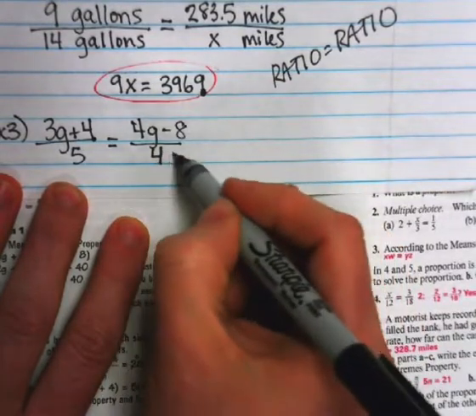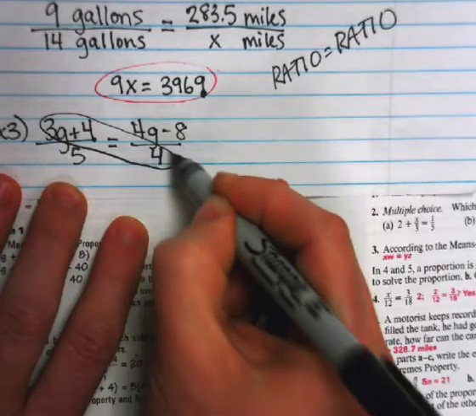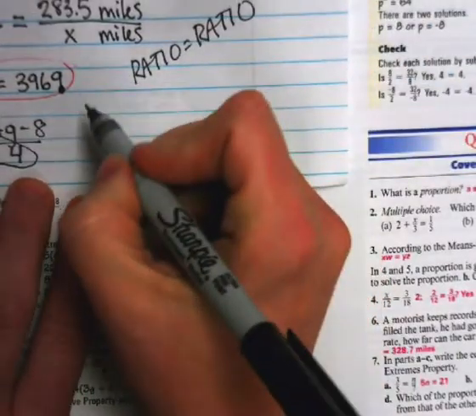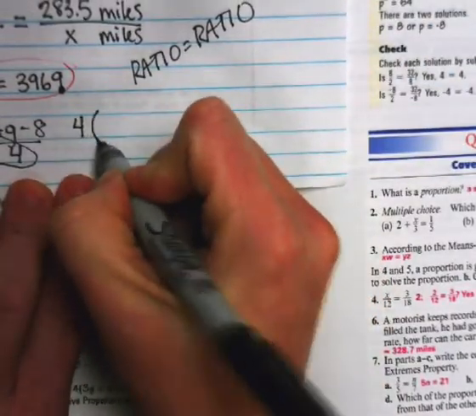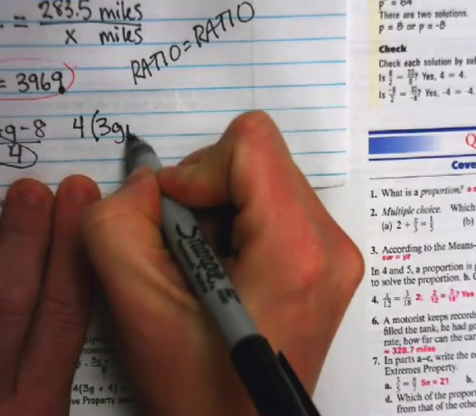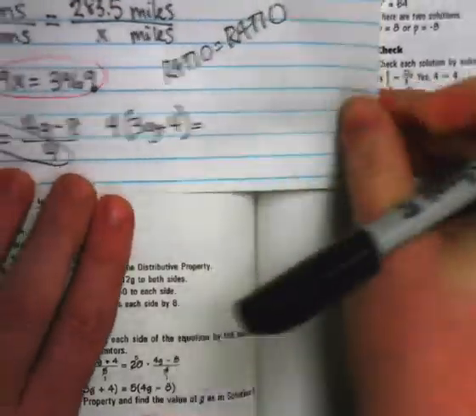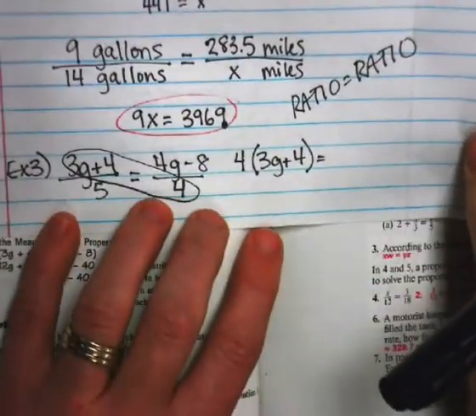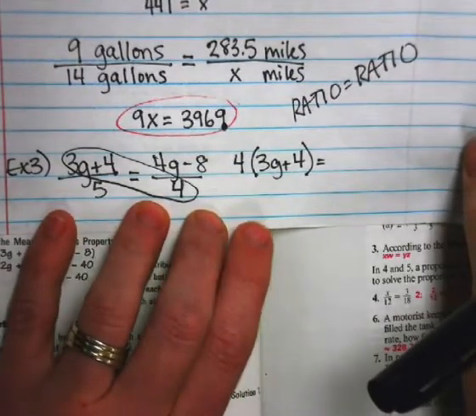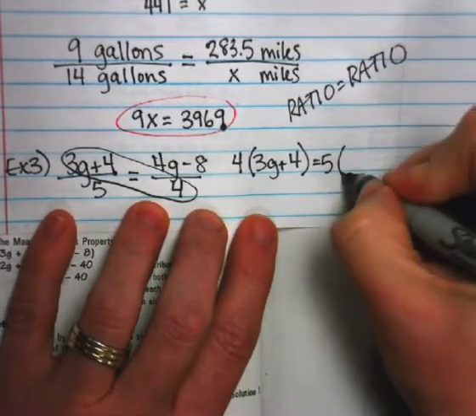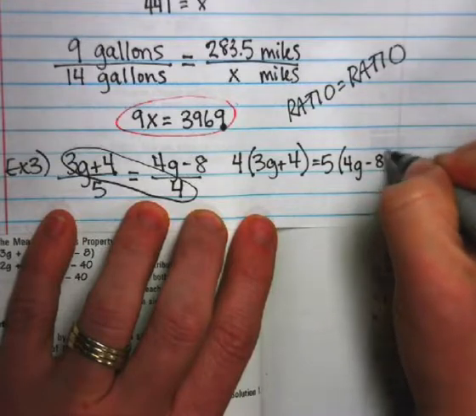Okay, so I will multiply these first. So 4 times 3g plus 4. And then 5 times 4g minus 8.